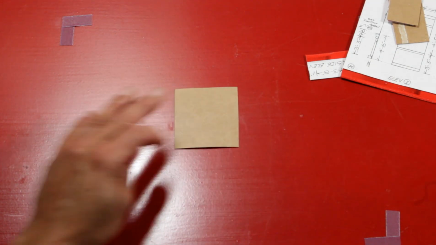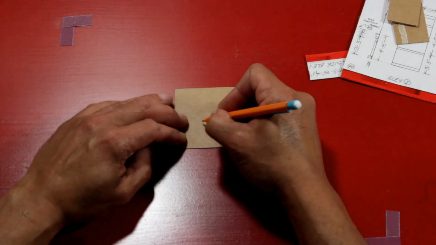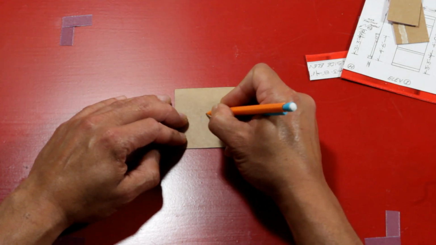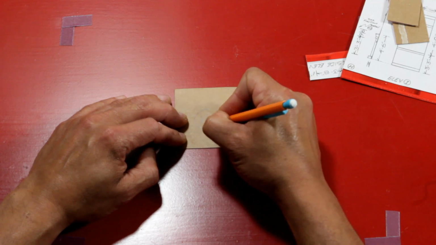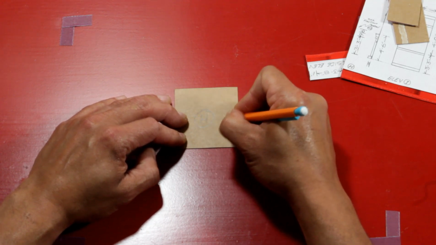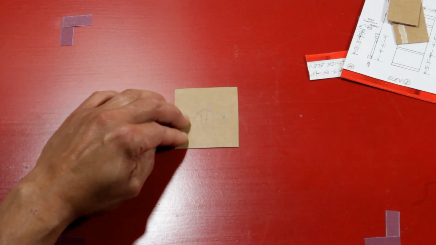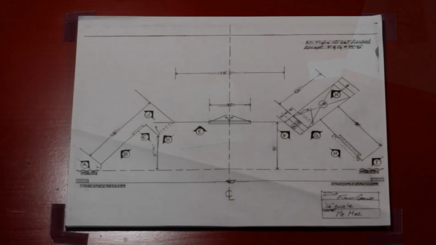Flip it over, and then on the back, just like you keyed your elevation to your ground plan, you're going to put your elevation symbol and give yourself an arrow, so when you're putting this stuff together, you know which direction it goes. Okay, so all of our pieces have been cut out and labeled on the back.